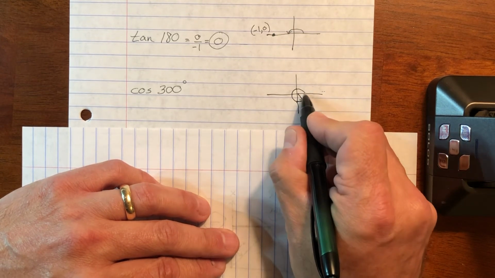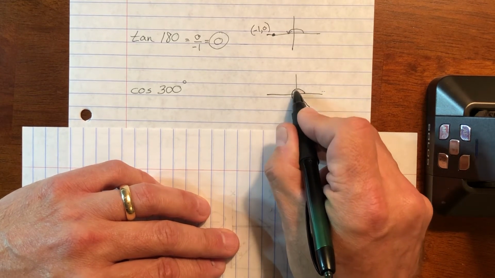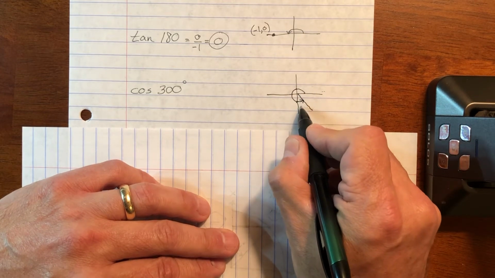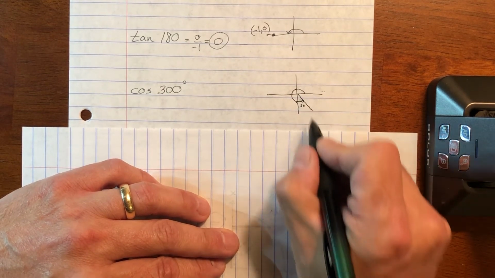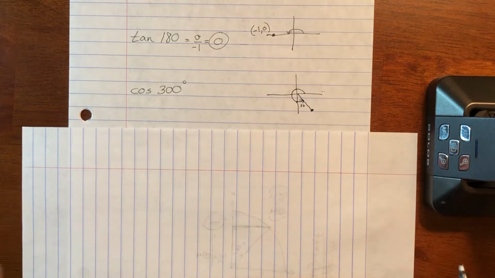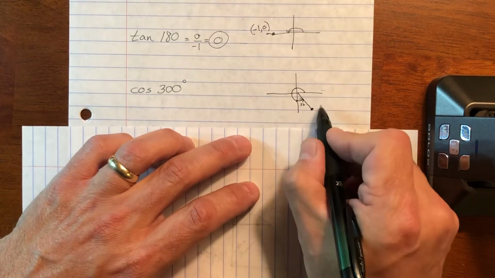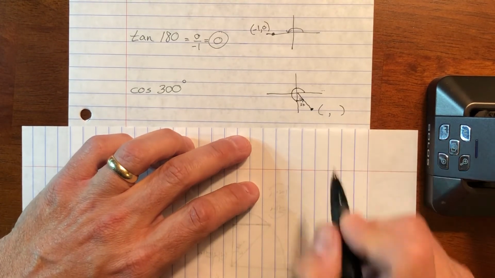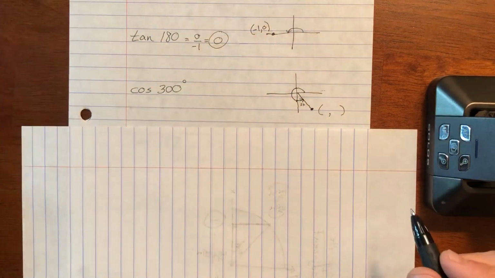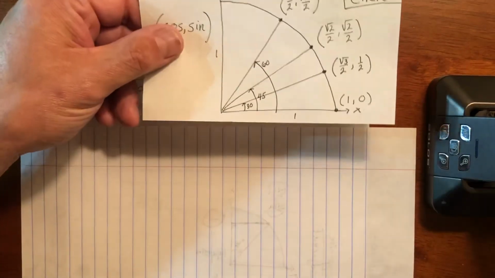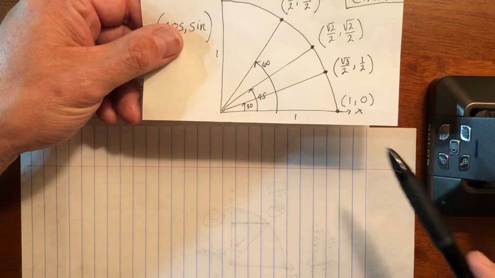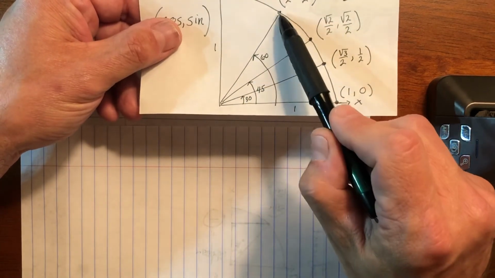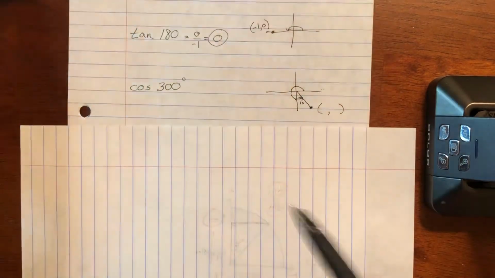This is 90, 180, 270, 300, that's like an extra 30 degrees there. So you just have to think to yourself, what would the coordinates of that point be down there? Well, remember your little reference angle. It's kind of like this one right here, just moved down.